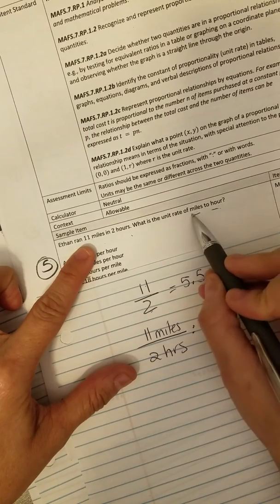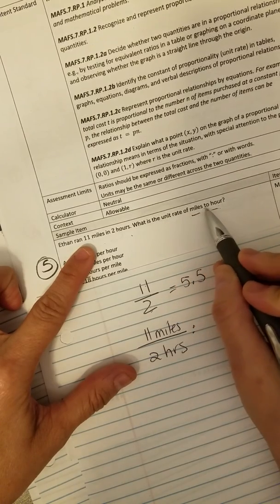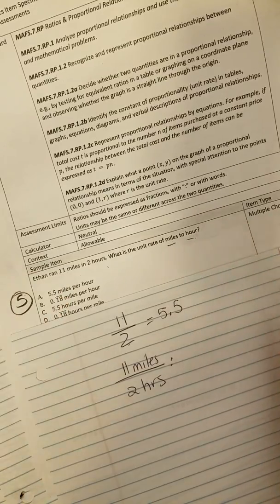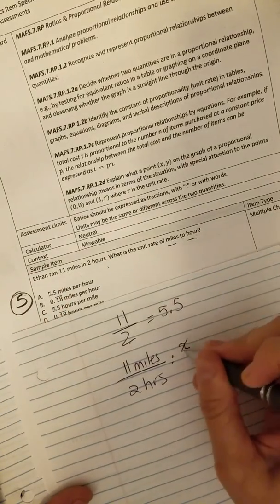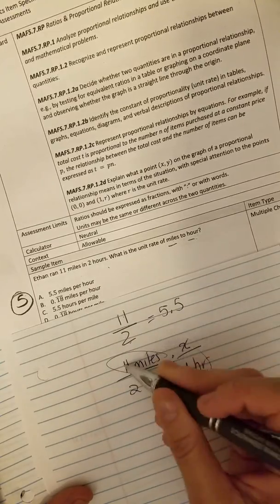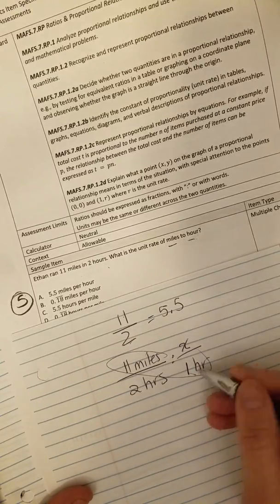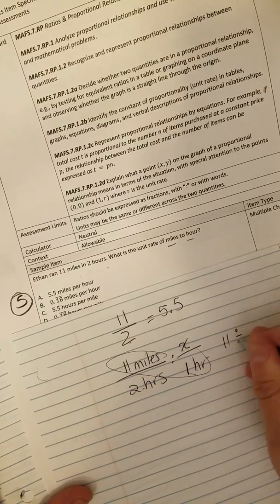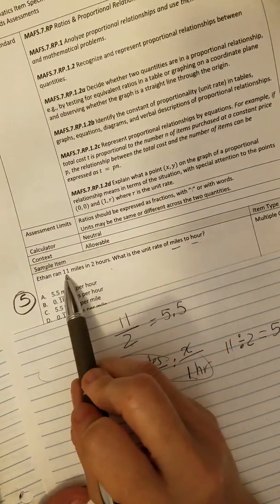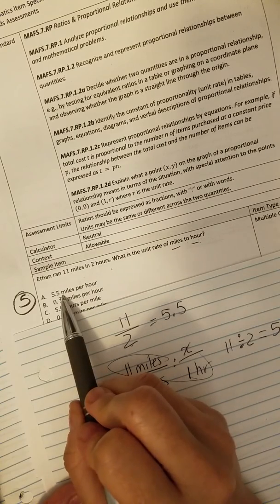When you're looking at what is the unit rate of miles to hour, it's basically asking you, how many miles can he run in 1 hour? And then you could do 11 times 1 is 11, divided by 2, which is 5.5. So in 1 hour, he can do 5.5 miles, all right?